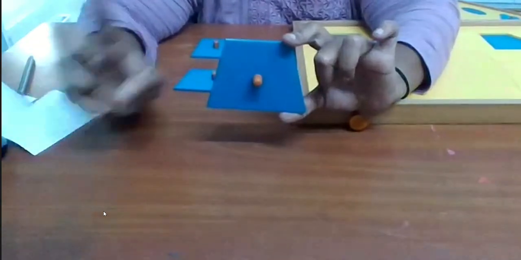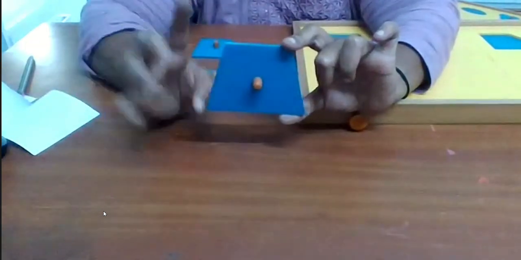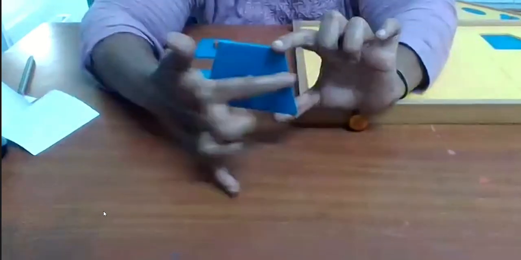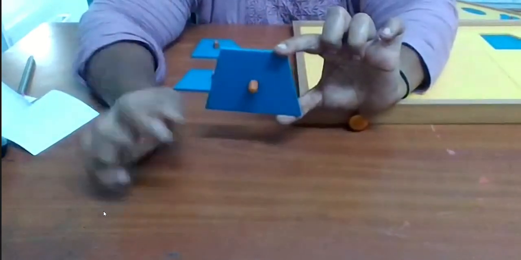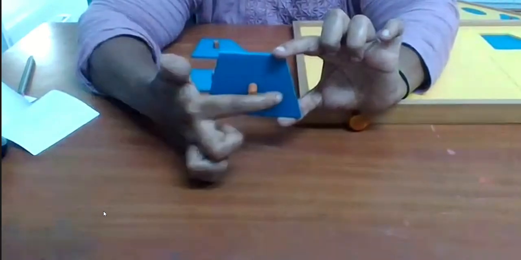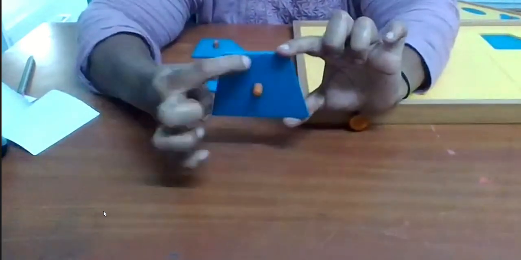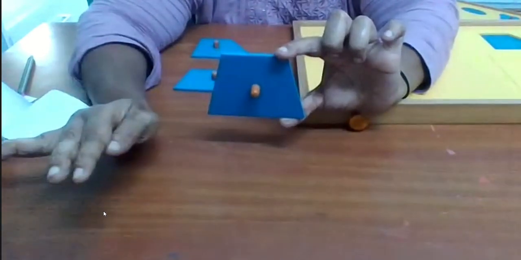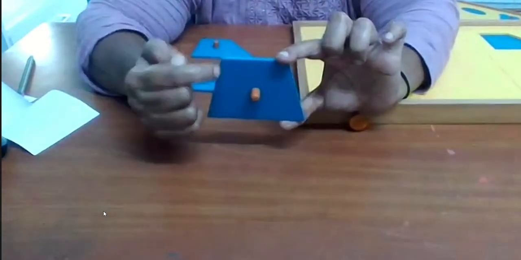Let's talk one by one, right? Okay, what about the sides first? Sides not equal. What about these two sides? Sides are equal. Only these two sides, not opposite sides. Okay, one pair of opposite sides are equal. Correct? Okay, what about the angles?